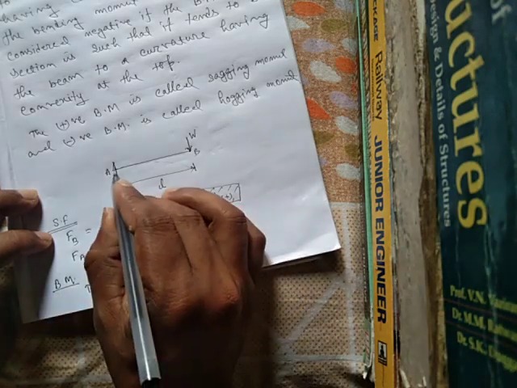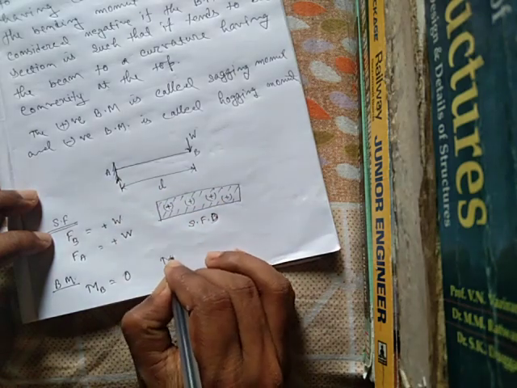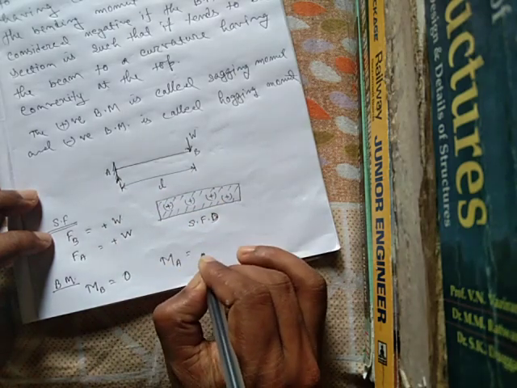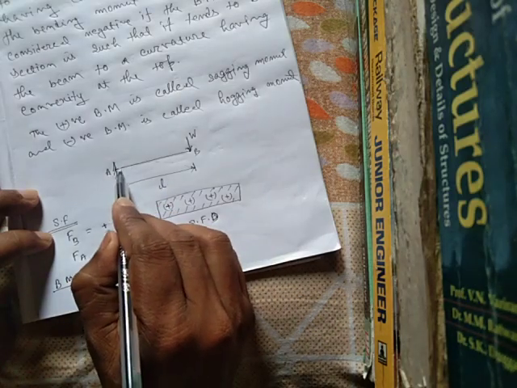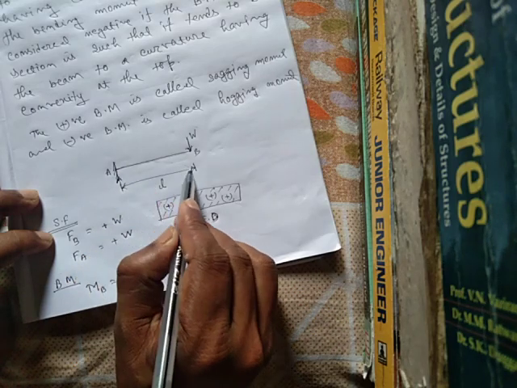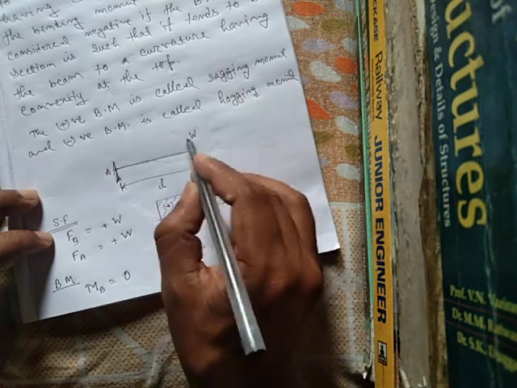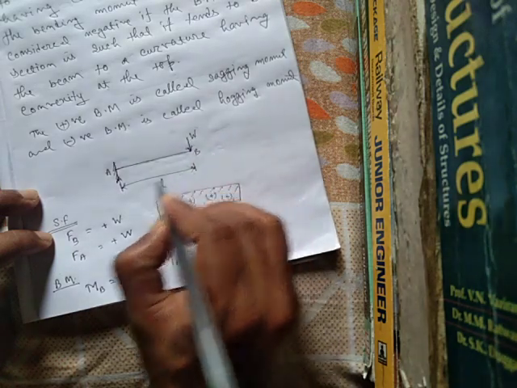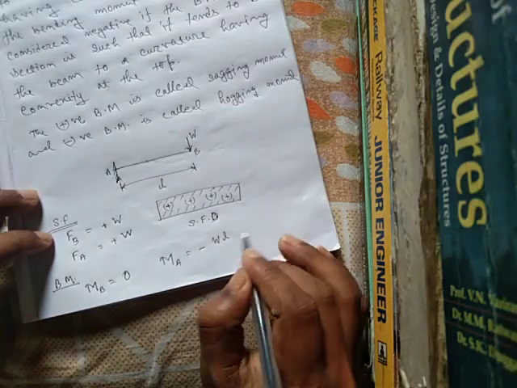The bending moment at point A is equal to minus, that is negative bending moment, because the beam bends like convexity. So the bending moment will be W into perpendicular distance L, W into L.